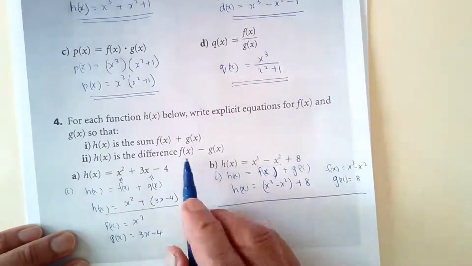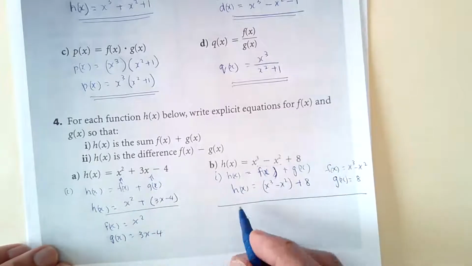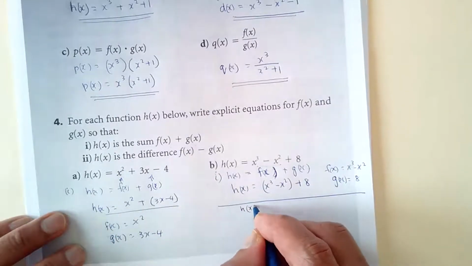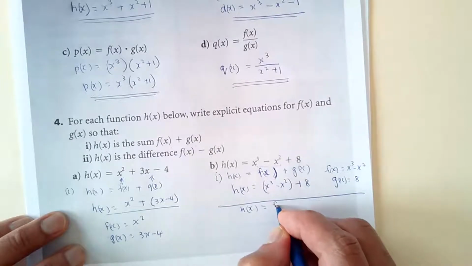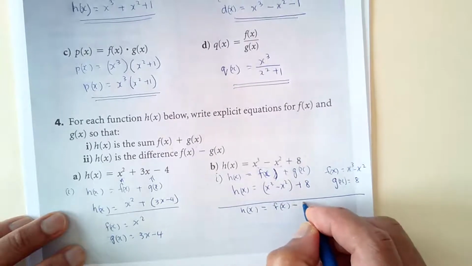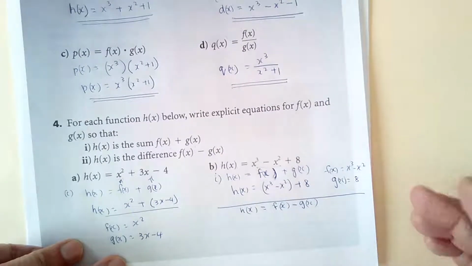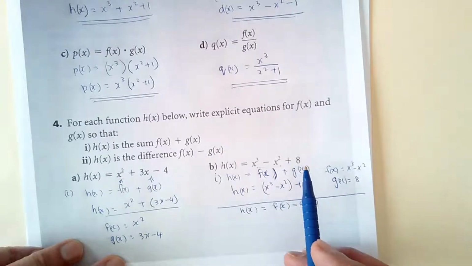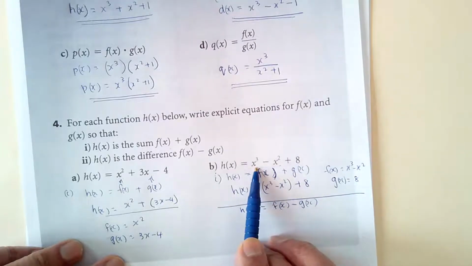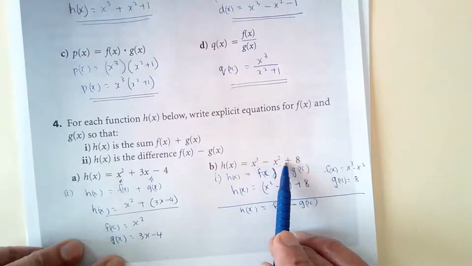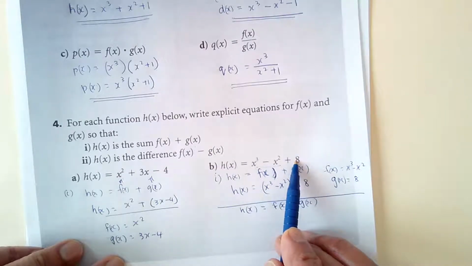Now let's look at the difference. So we have h of x equals f of x minus g of x. So I will make f of x equals x cubed, and this will be my g of x, but I'll subtract it, so I need to change the signs here.